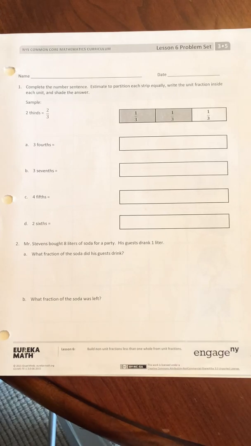So this is part 2. You guys should have already watched your Zern video or your interactive video on lesson 6. Again, if you need help getting into Zern, if you forgot your login, please email me or send me a message on Class Dojo. I will be more than happy to give you your passcode.